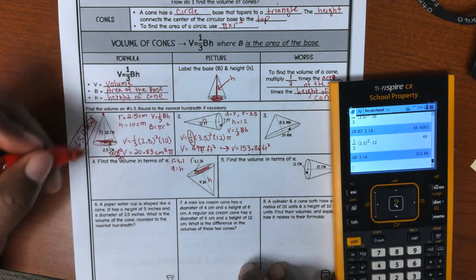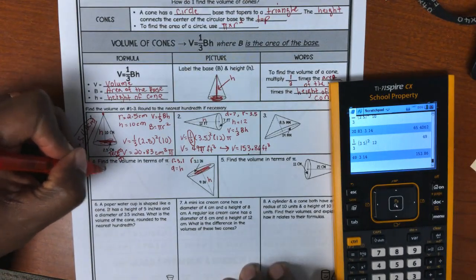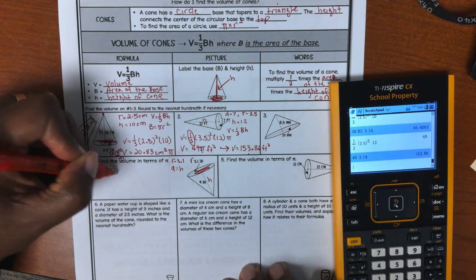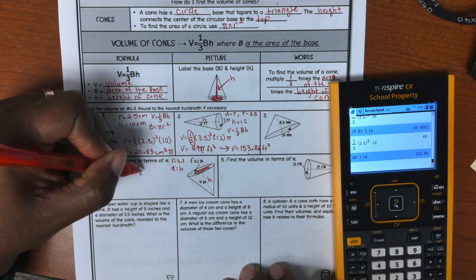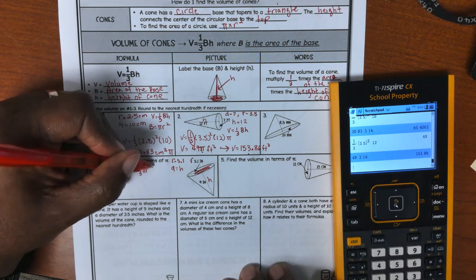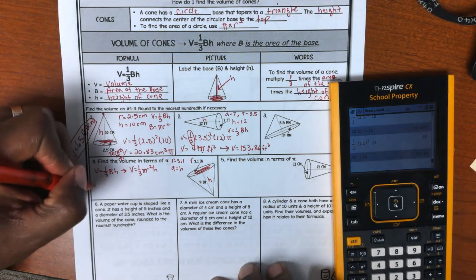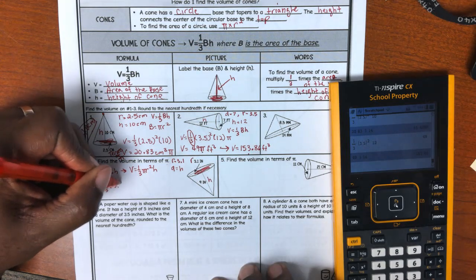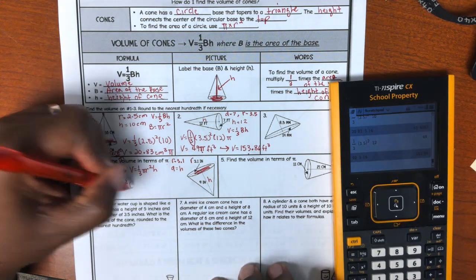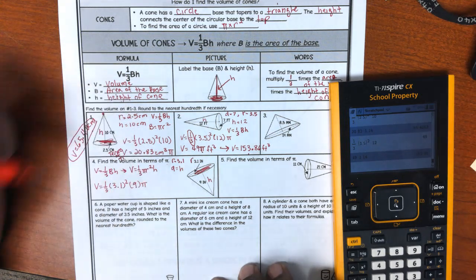This is R. So we plug everything into our formula, which is V equals 1/3 BH, which if we're doing circles, V is equal to 1/3 pi R squared H. From there we just plug our numbers in and multiply everything except for pi. So V is equal to 1/3 times 3.1 squared times 9, and then we put pi at the end.